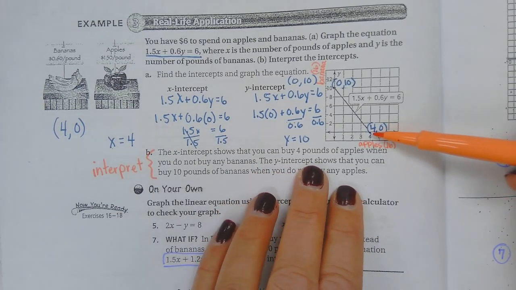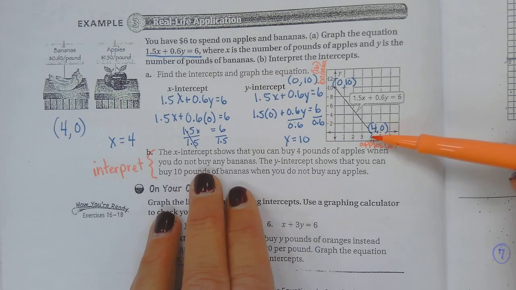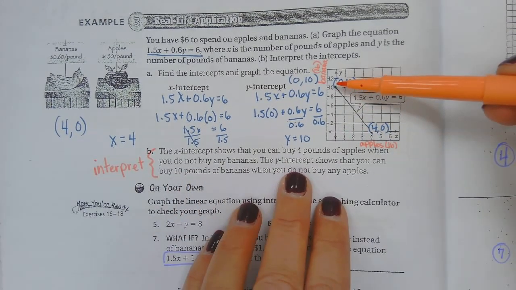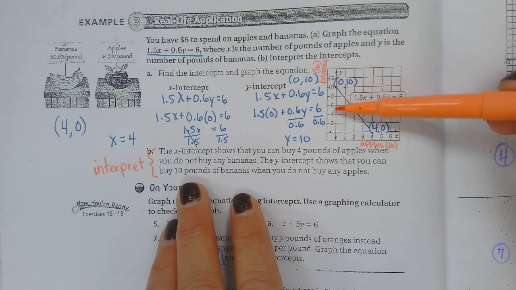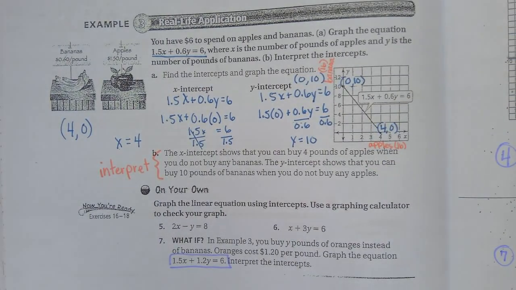So when you're looking at this point, it says that you can get 4 pounds of apples when you do not have any, or 0, bananas. The y-intercept is telling you that you can have 10 pounds of bananas when you have 0 apples. And that's what it means when you interpret.